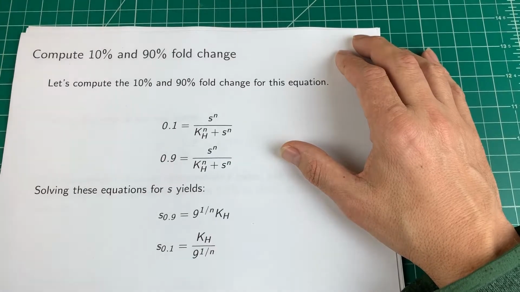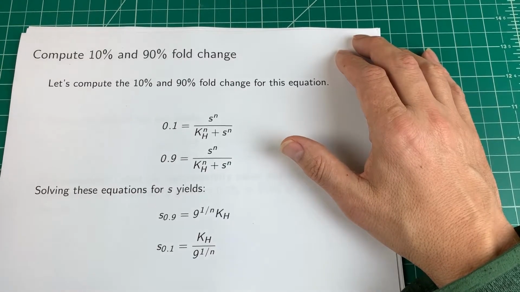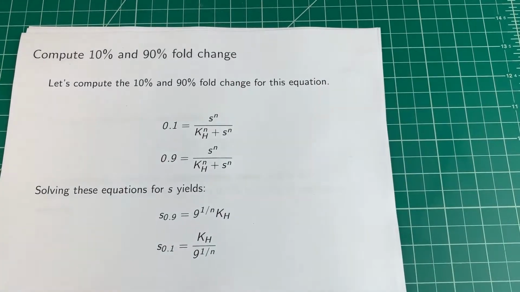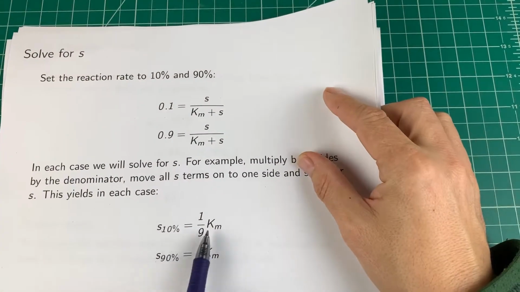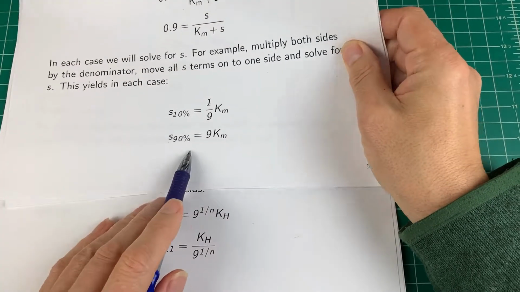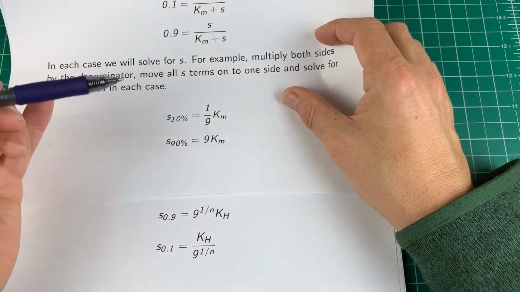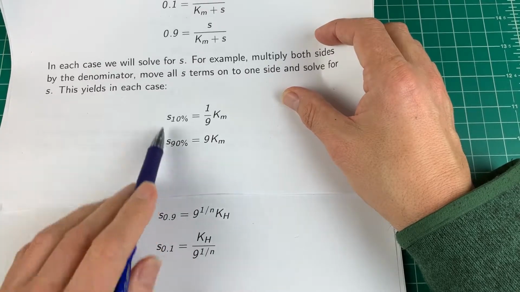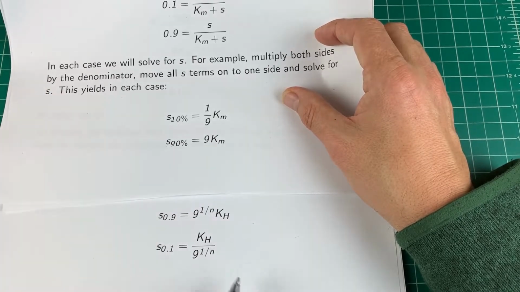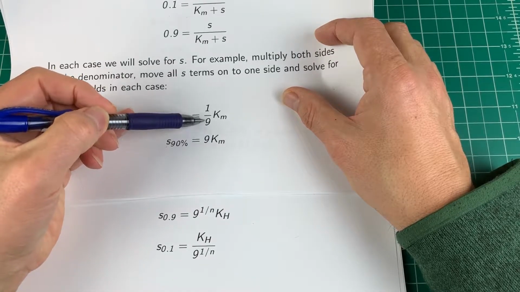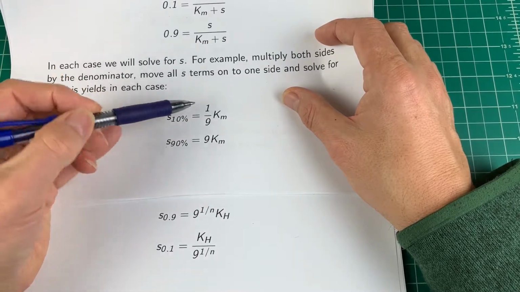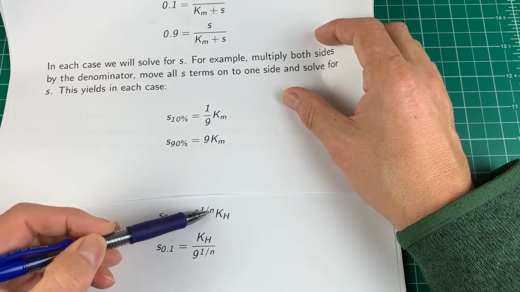Okay, and you'll see that it's very similar to the ones we did for the Michaelis Menten. So if you look here, it's pretty much identical except for the power. Okay, so this is the 10% one. They're the wrong way, they're upside down here. But look, this is the 0.1 here. It's Kh divided by 9 to the power of n reciprocal, and here it's 1/9 reciprocal times Km. So these are pretty much identical except for the power term.